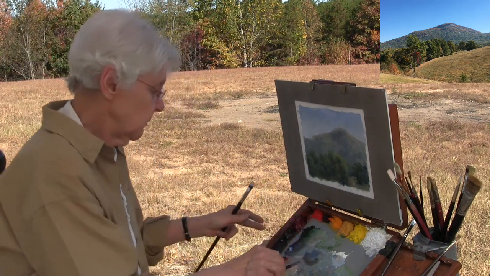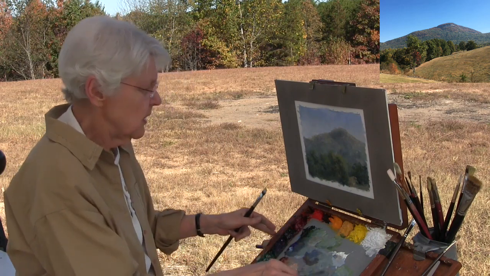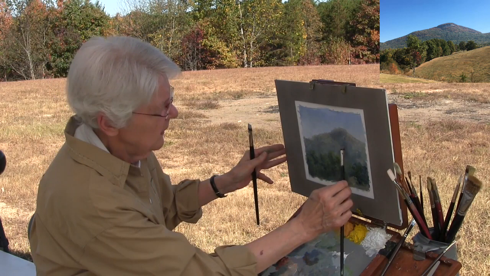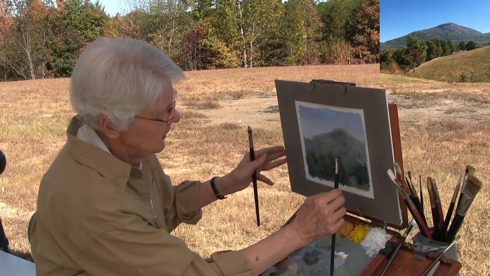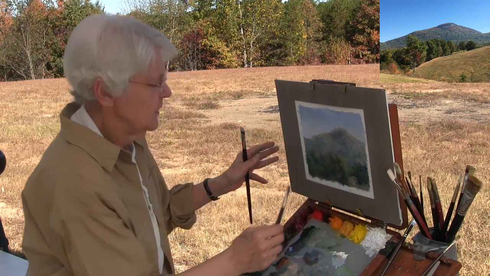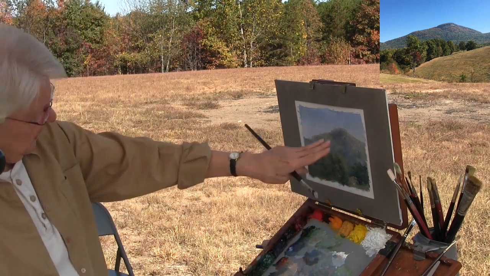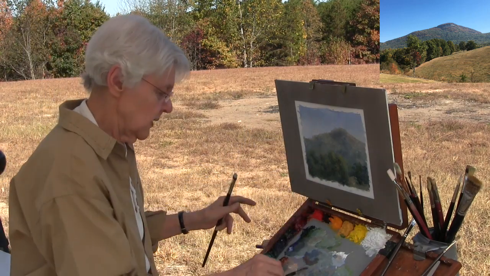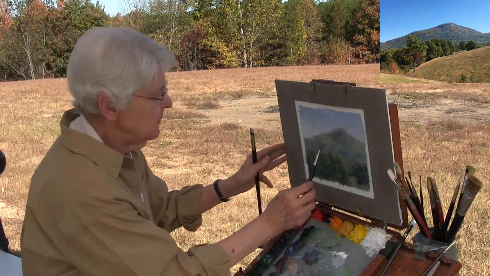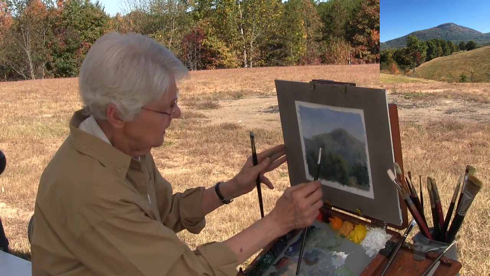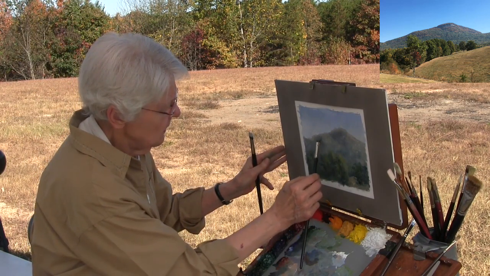I do want those darks to relate just a little bit more to each other. This is sort of a composing thing, but I want these darks to come in and join these darks right in here. Just a little bit more. This shadow is doing the same thing, but I don't want it to compete with this one, so I'm not going to darken it quite that much more.